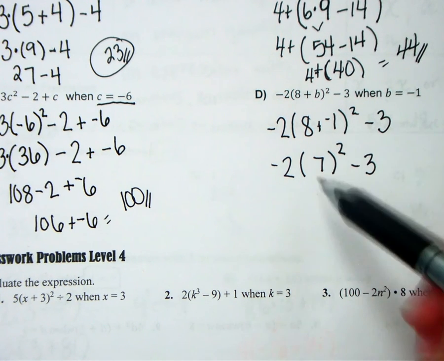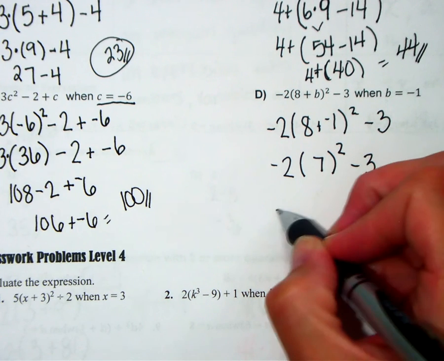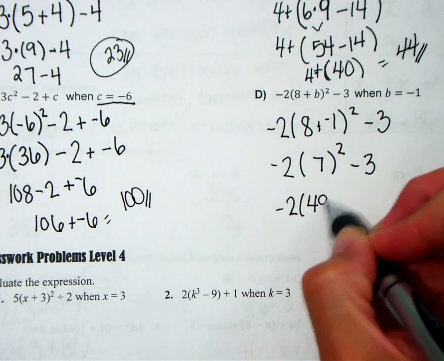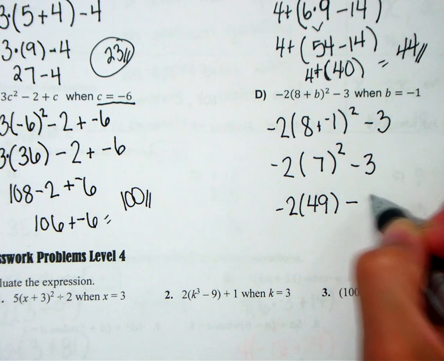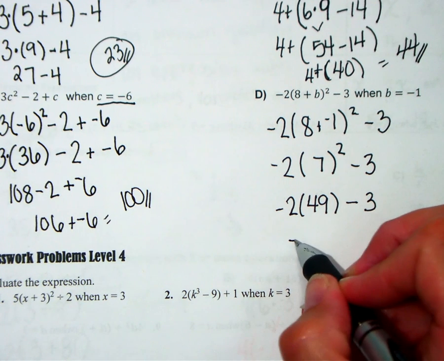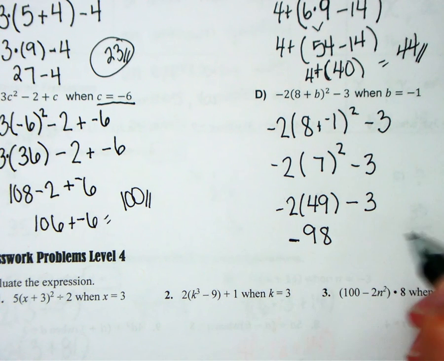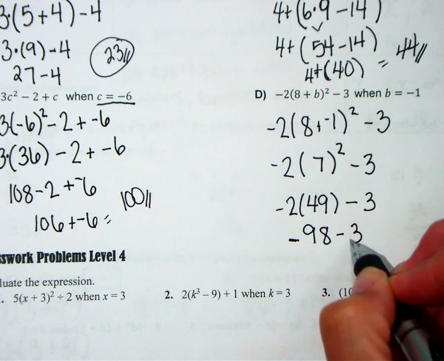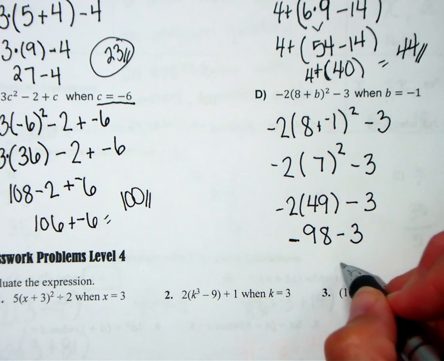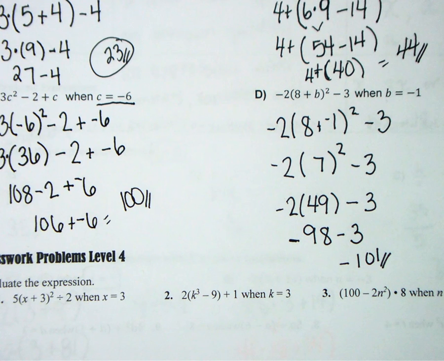Now we're going to do this exponent like we did over here. Do the exponent before you multiply. 7 times 7 is 49. Minus 3. We'll multiply, which is going to be a negative number. So -2 times 49 is -98. And then we'll subtract 3. -98 minus 3 is -101. There's your level 4.